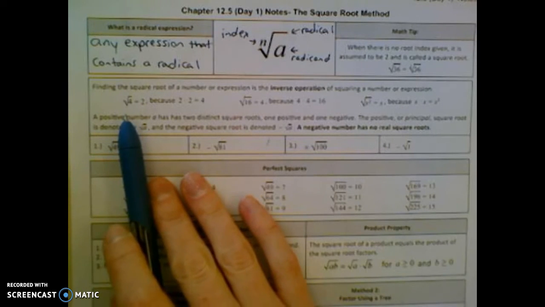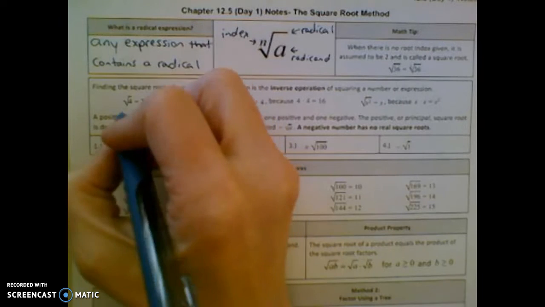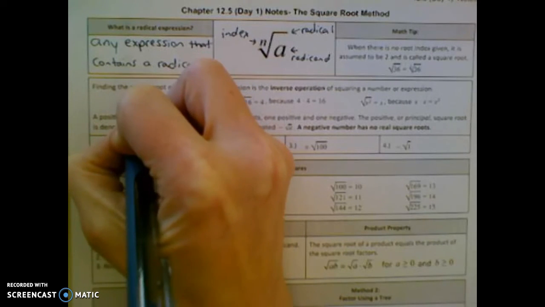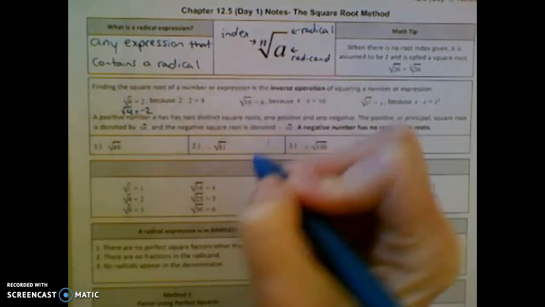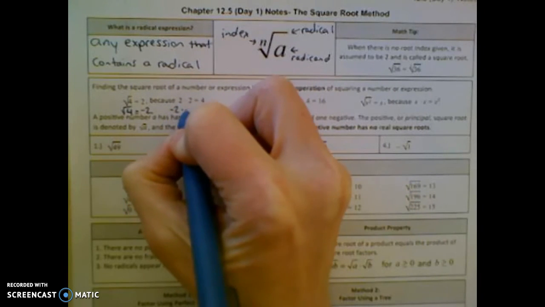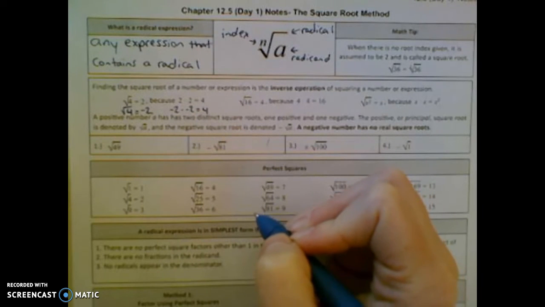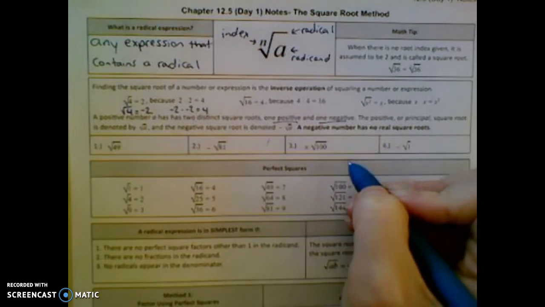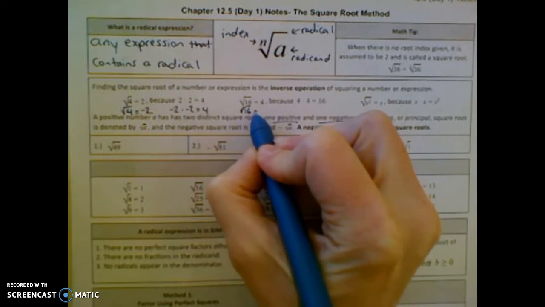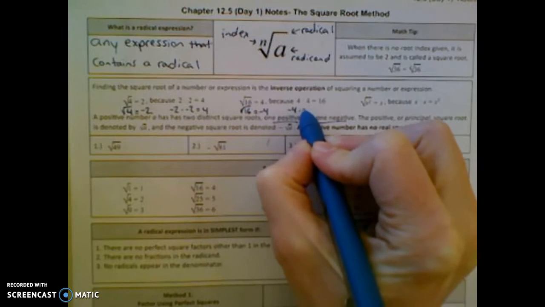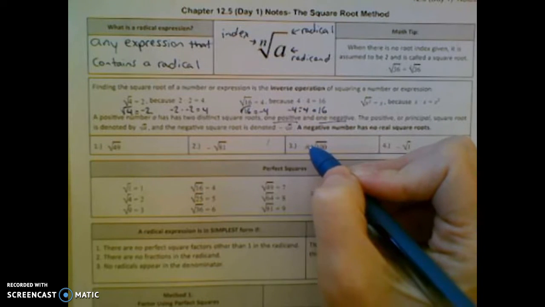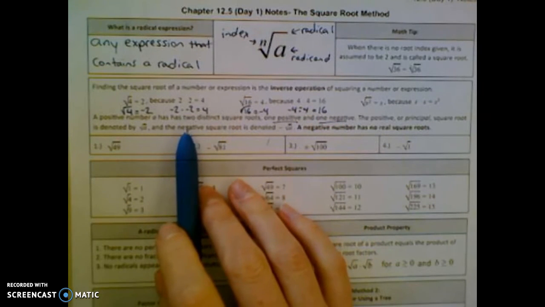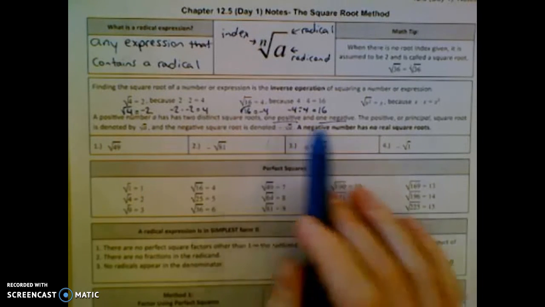But we actually have 2 different answers because, although we don't think about it very often, the square root of 4 can actually be a negative 2 because negative 2 times negative 2 is still a positive 4. So every square root question actually has 1 positive and 1 negative answer. Square root of 16 could also be negative 4 because negative 4 times negative 4 is a positive 16 as well. So I can have 2 negative numbers multiply to give me a positive or 2 positives. So either way, every positive square root has 2 different answers, 1 positive, 1 negative.